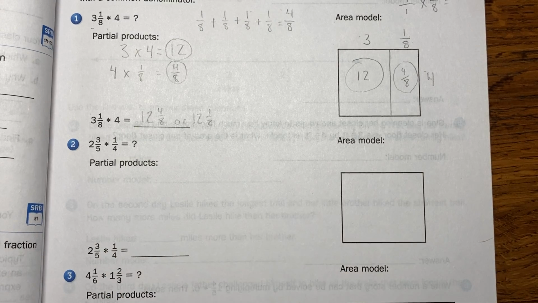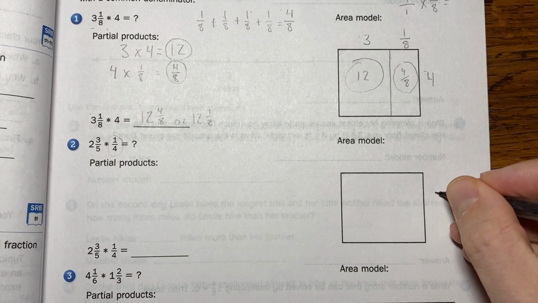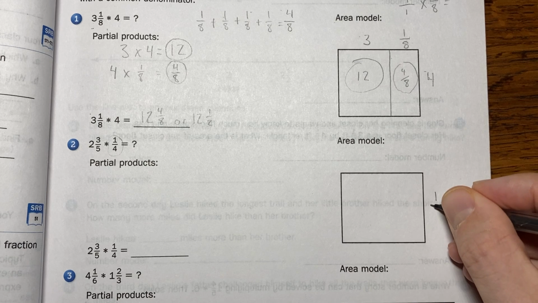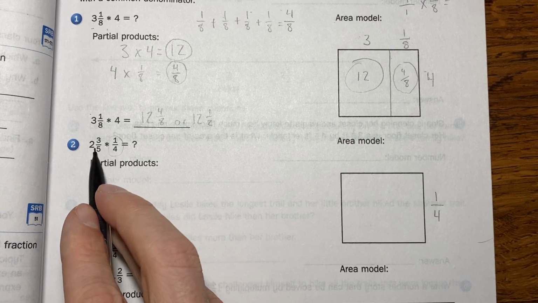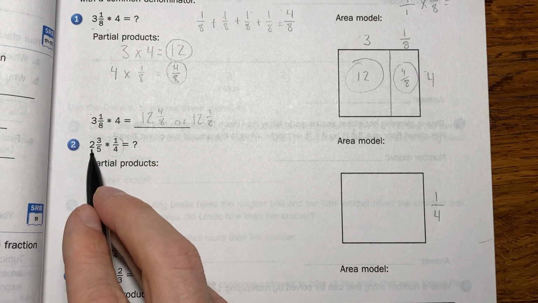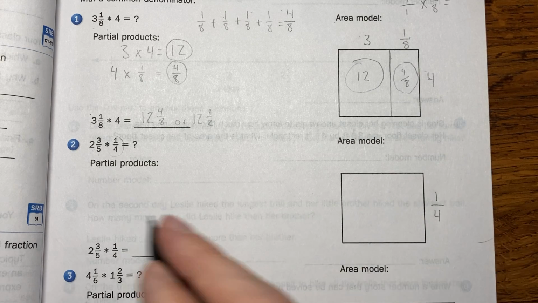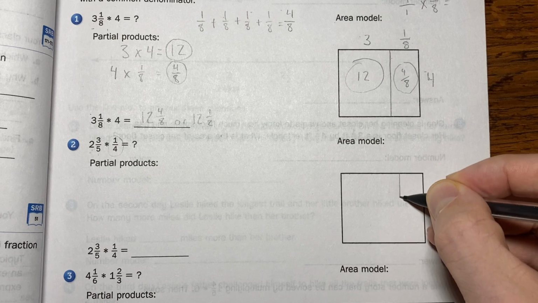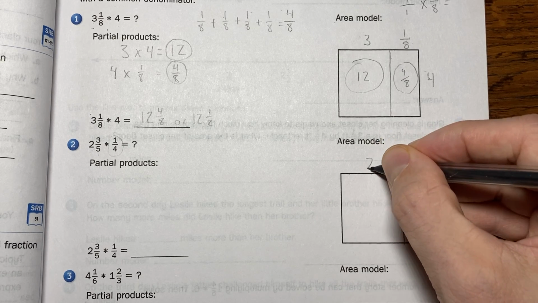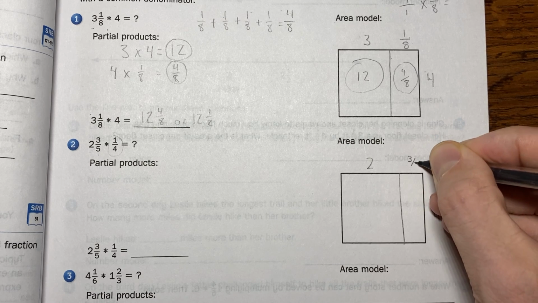We have 2 3/5 times 1/4. And I always like to take the standalone and put it on the right-hand side. So I'm going to take the 1/4 and put it here. And it looks like we'll have 2 columns for this mixed number. We'll need a spot for 2 and another one for 3/5. So this could be around 2 wholes. And then I'm going to squeeze 3/5 in here.